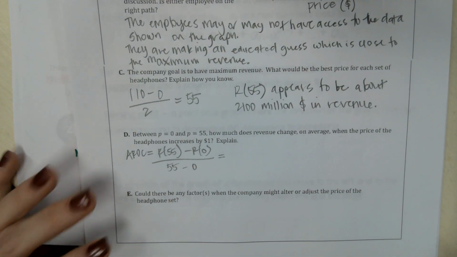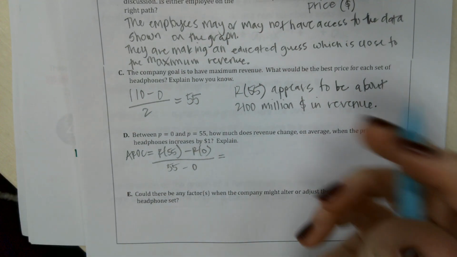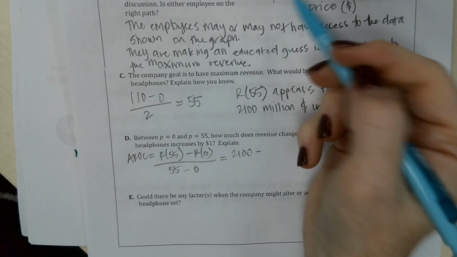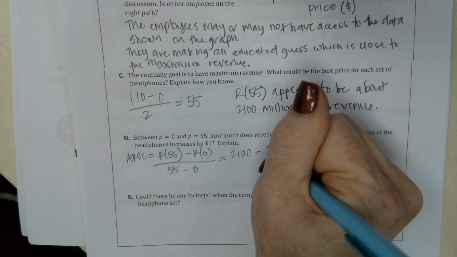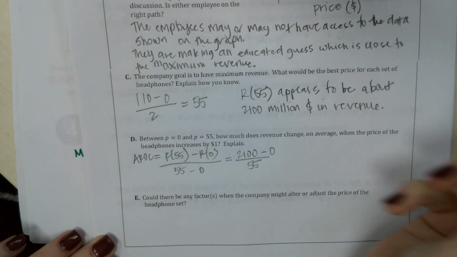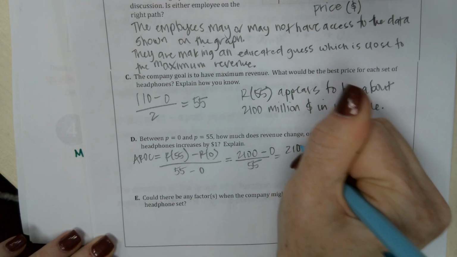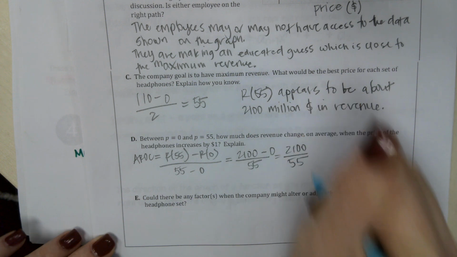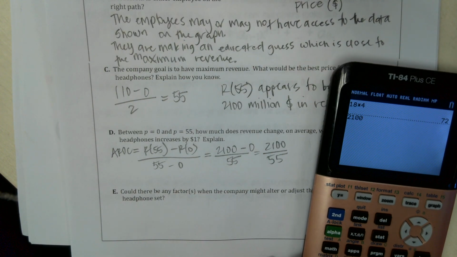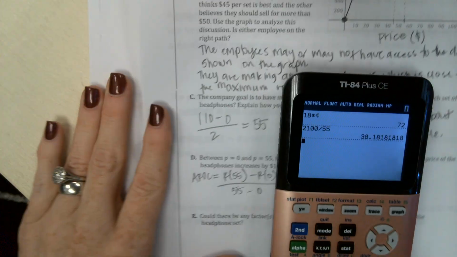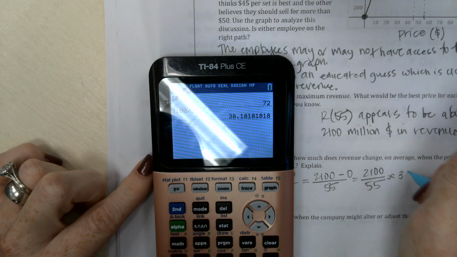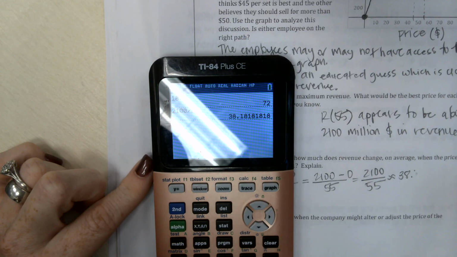Now, what did we estimate R of 55 to be? About 2,100. And R of 0, that was where there was an x-intercept, so my y value is 0. And that's 55. So 2,100 divided by 55. Okay, I'm going to round this to 3 decimal places, so I'm going to say 38.182.